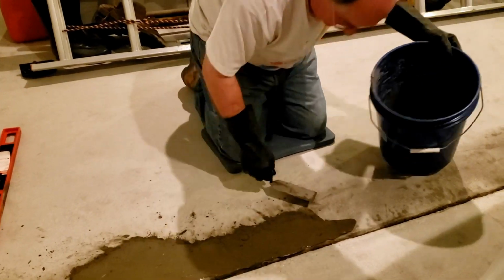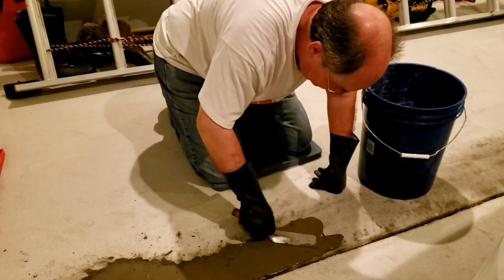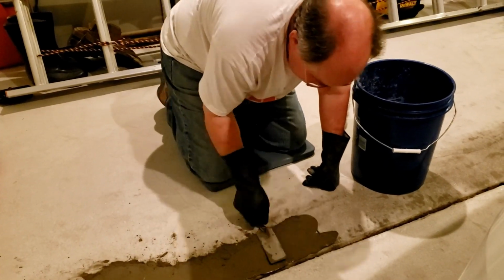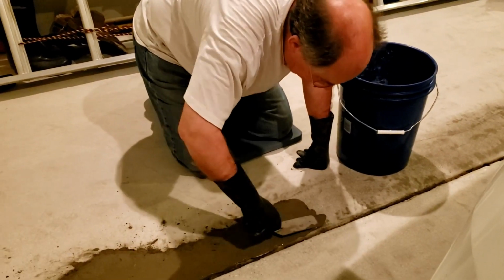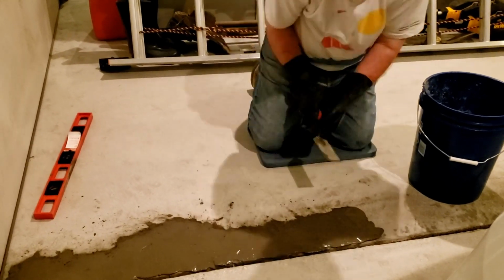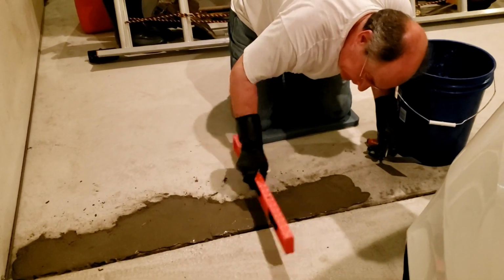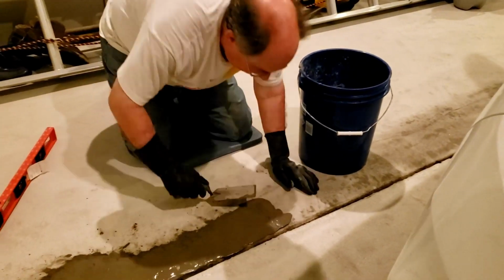Feather this edge as best I can so that it doesn't have too much of a step to it. Okay, let's see what we got here. Not bad. A little dip there, but the transition between the two, not bad. Actually, not bad. Clean that off.